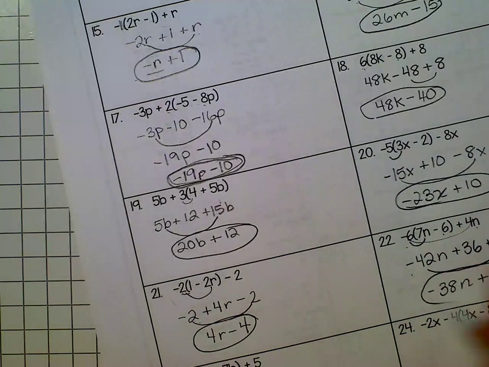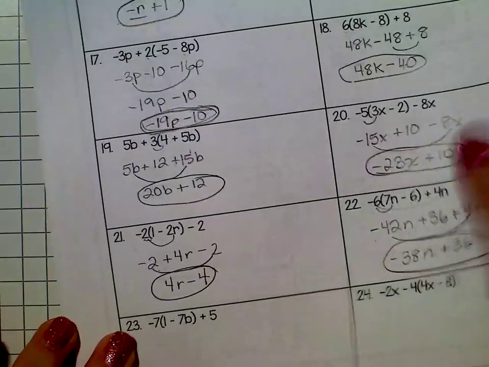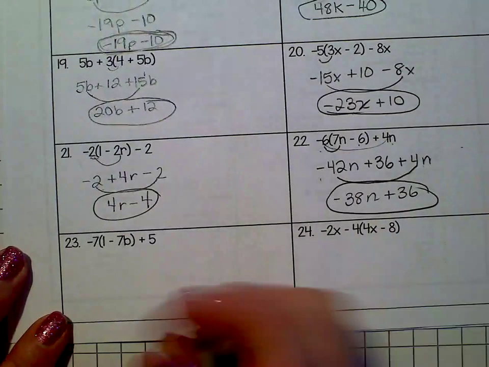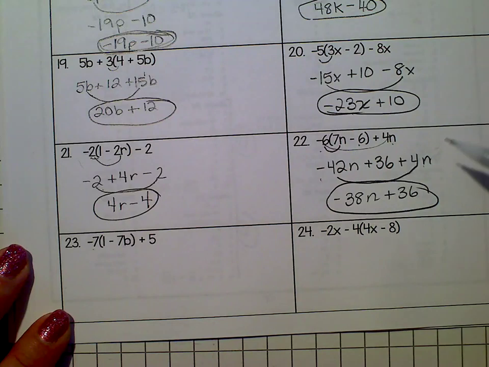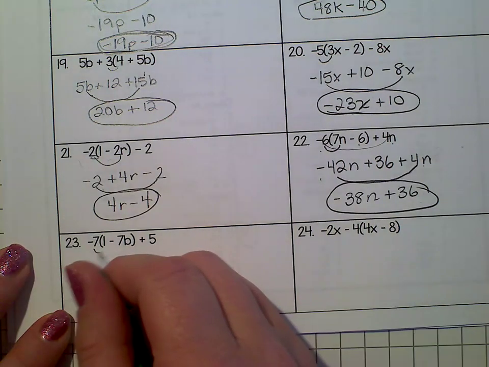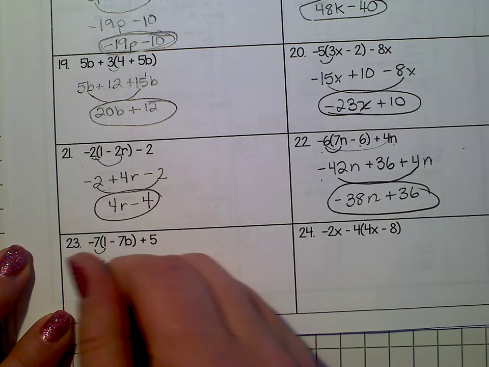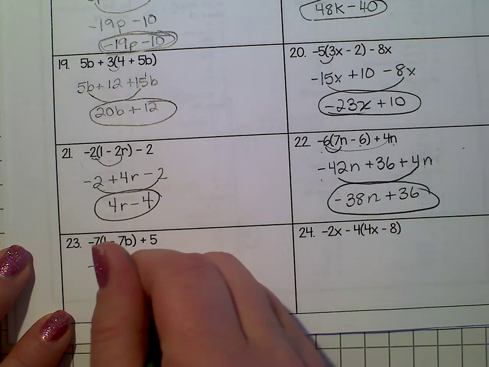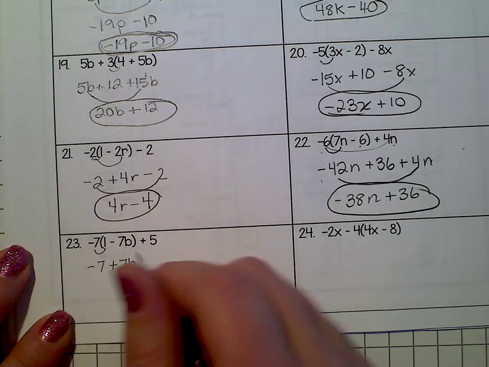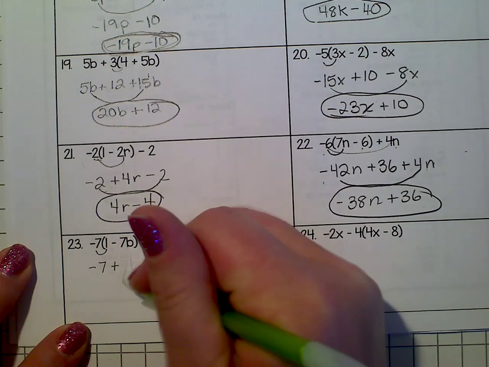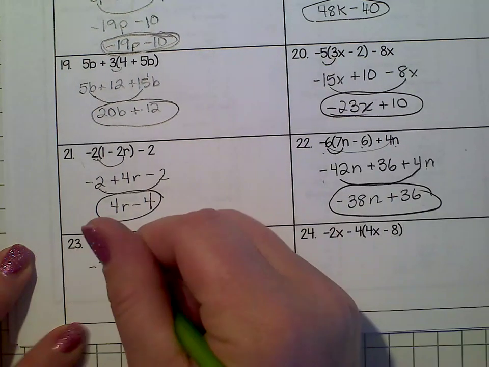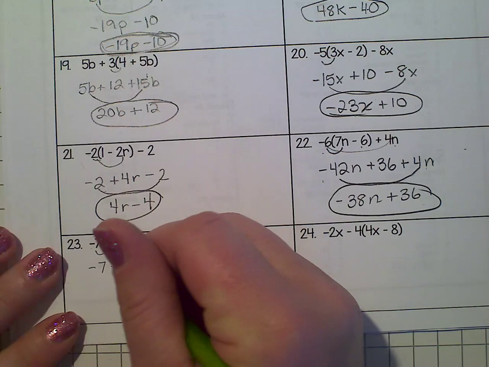Circle and circled. Okay, here we go. Again, I'm going to slow down because just like you see, I've been making mistakes, tired, whatever, just not paying attention, wanting to be done. Negative 7, positive 7b. I'm done multiplying. Oh my gosh, I did not even do that.